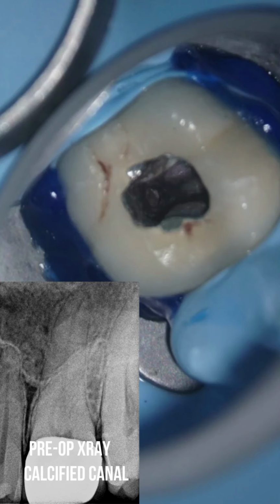So I'm putting up a pre-op radiograph. I'm going to show you a clinical case where I'm going to demonstrate how to go about doing the flutter. So let's go ahead and do that. So this is a pre-operative shot of the chamber. Look at it, it's calcified.